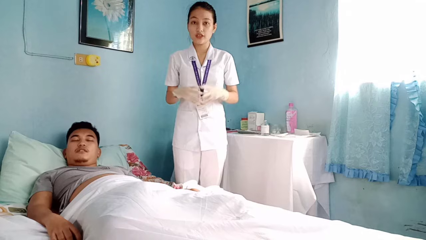Now place the patient in a comfortable position and document the procedure. The last procedure is the intramuscular injection. Intramuscular injection is the introduction of medication deep into the muscle tissue where a large network of blood vessels can absorb it readily and quickly.